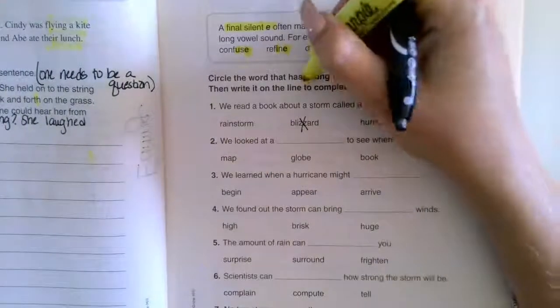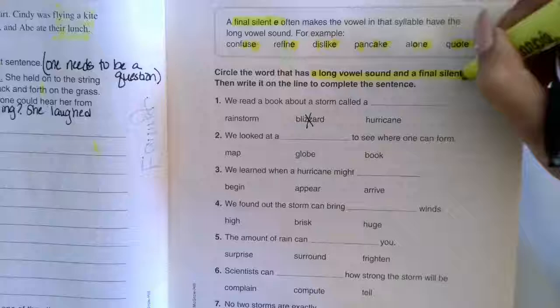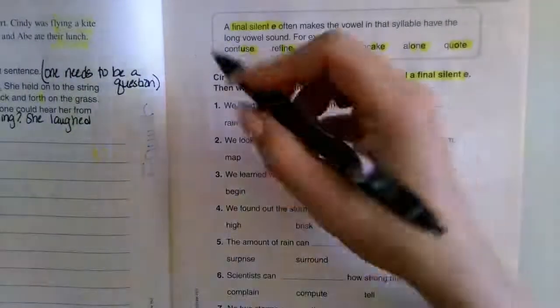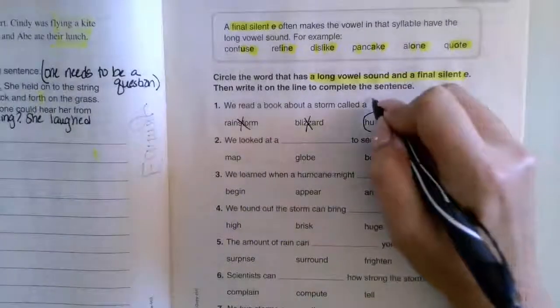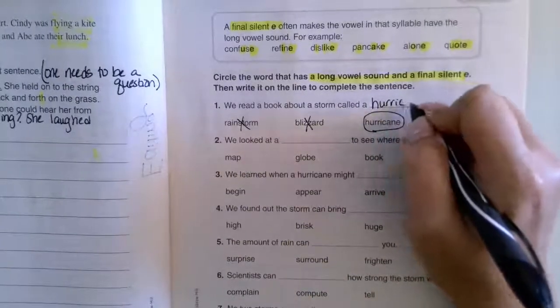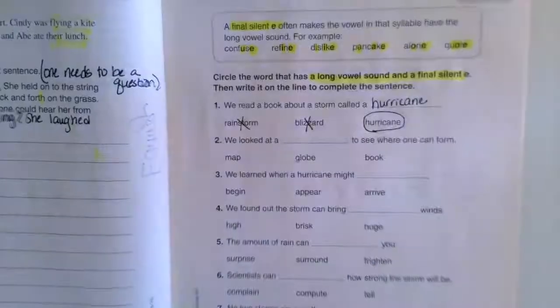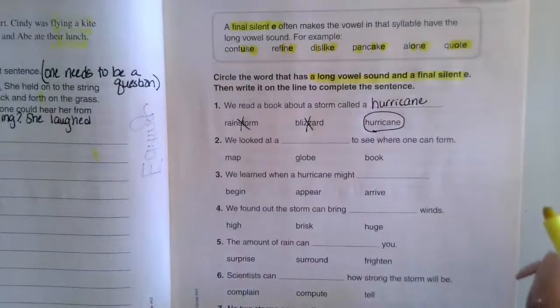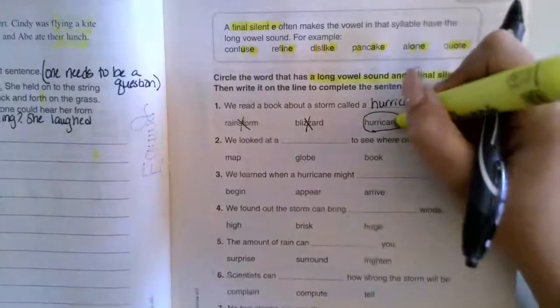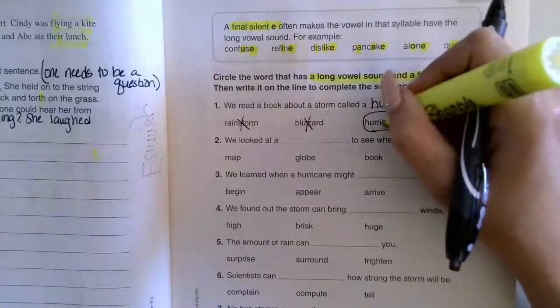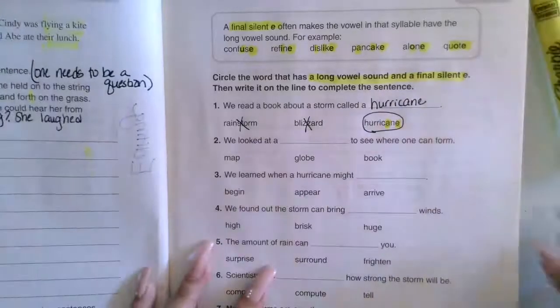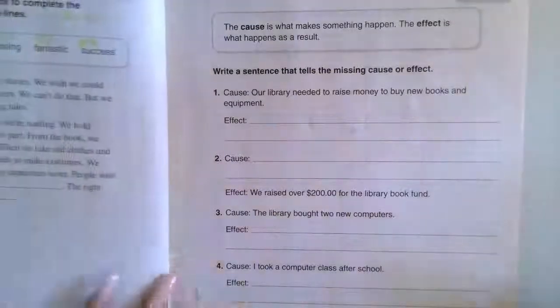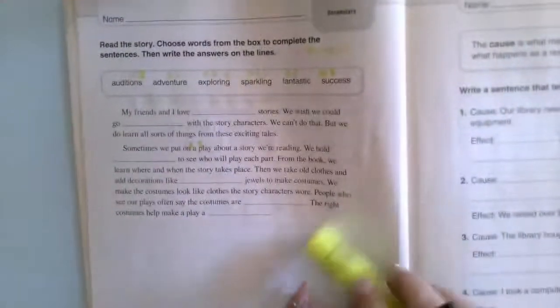because it says circle the word that has a long vowel sound and a final silent E. Rainstorm doesn't have that silent E, but hurricane does. So you're going to rewrite it, and I would like for you to highlight the silent E and the vowel that makes it long. So hurricane, that A becomes long right there, okay? All right. And then you're also working on filling in your correct vocabulary words that go inside of your paragraph.